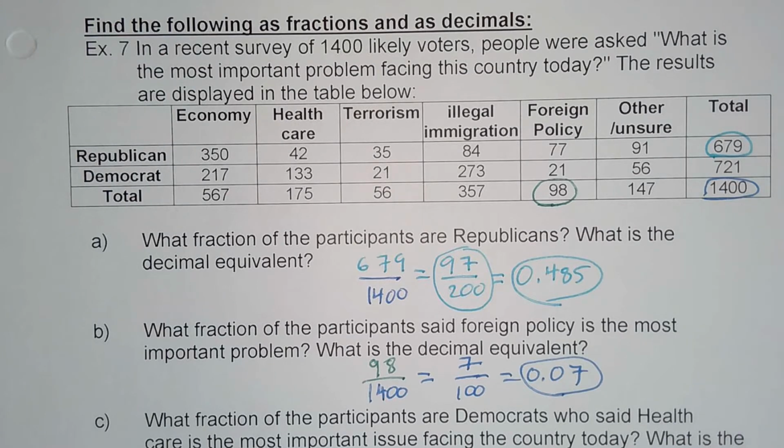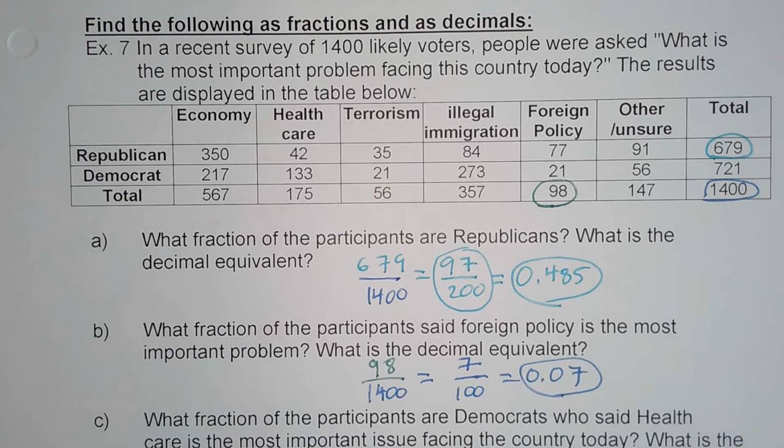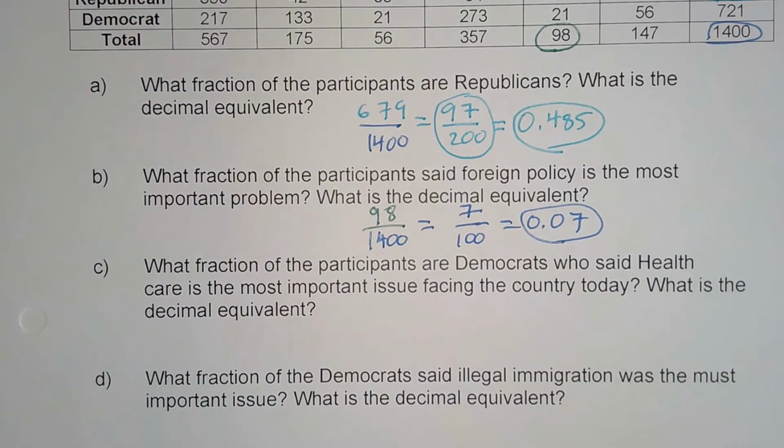Now when we do probability, we're going to do it pretty much how we did these, except it might ask, what's the probability of the participant being Republican? And you'd say 0.485. What's the probability of a participant selected at random would say that foreign policy is the most important issue? Well, that would be 7 out of 100, or 0.07. So when we write probabilities, we're just writing fractions.